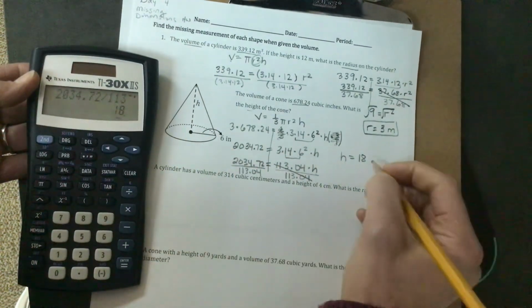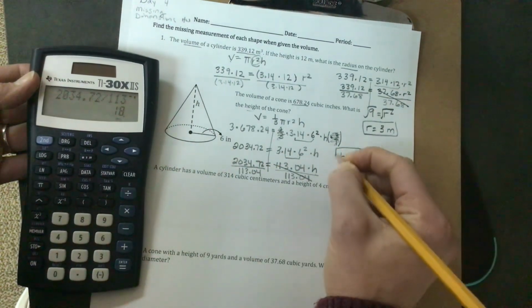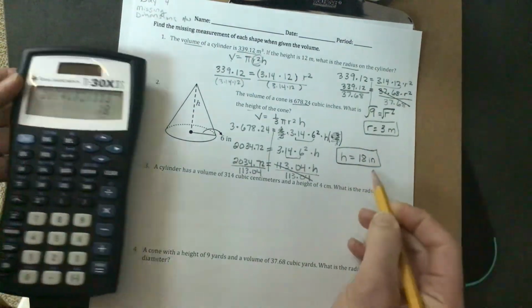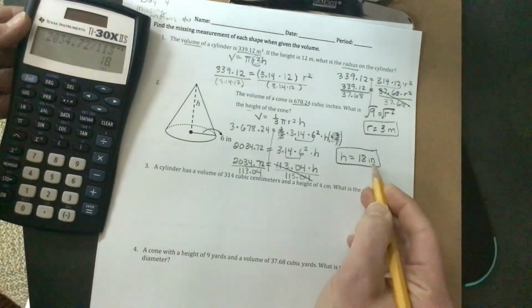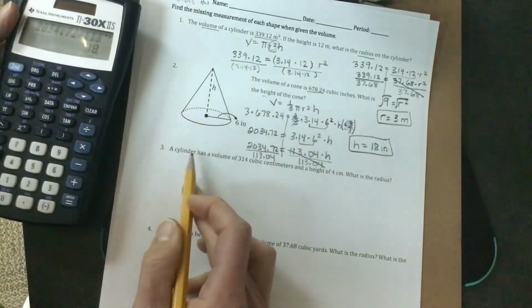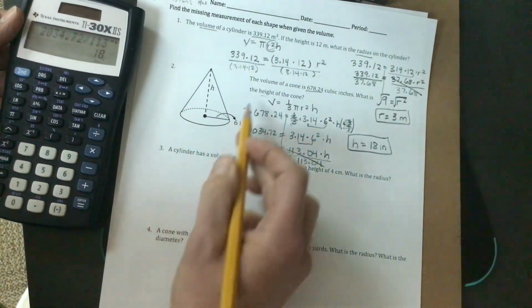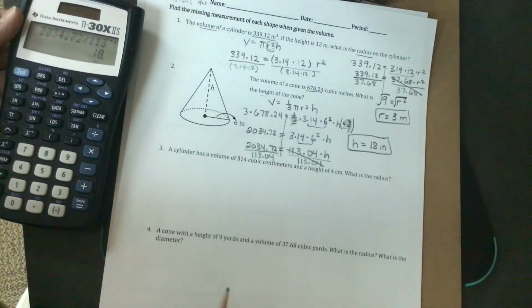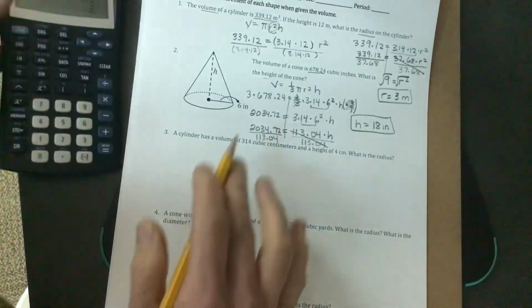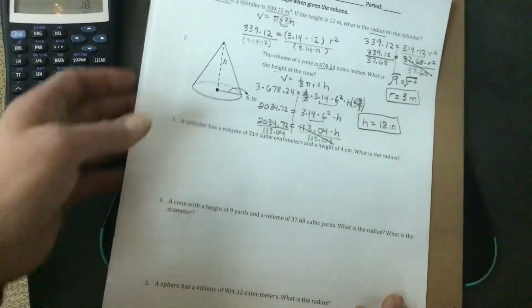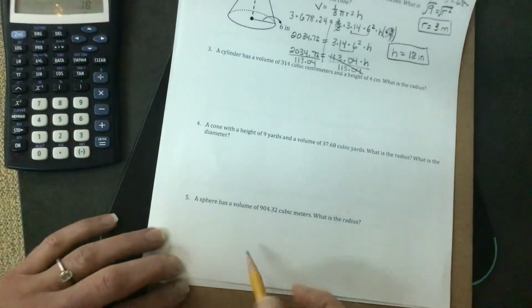Right, let's give it a label. Remember, height is not a three-dimensional measurement. It's just single dimension, so that's just 18 inches. All right, so your cylinder, go ahead and write your formula. It's already there. Go ahead and write that. We've got another cone. Write your formula. I'm going to jump down here to number 5, this sphere.